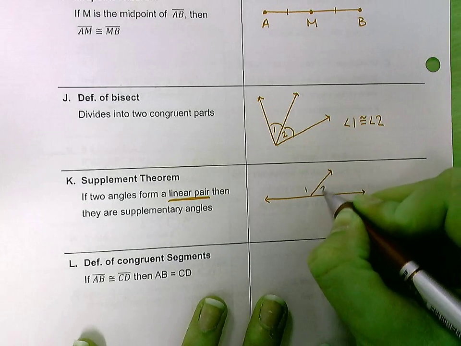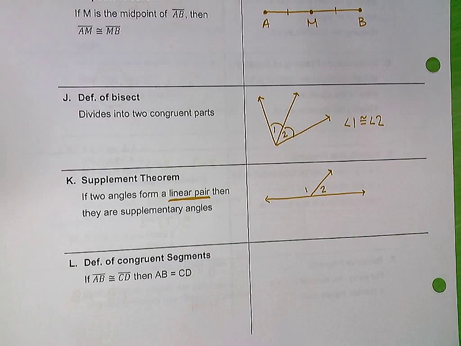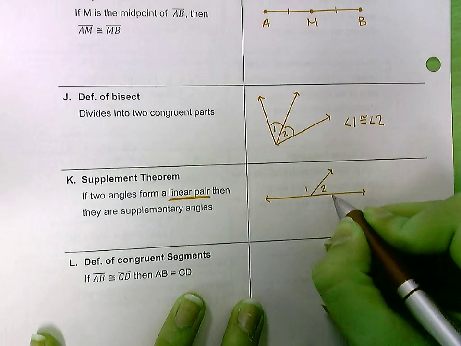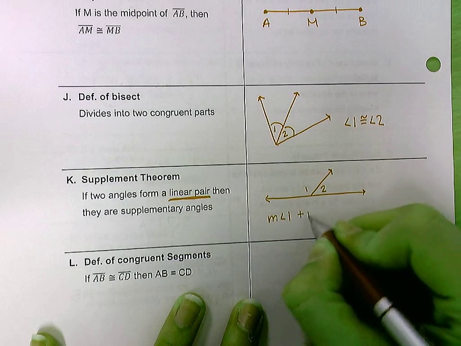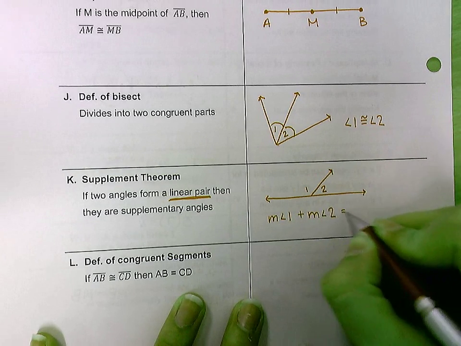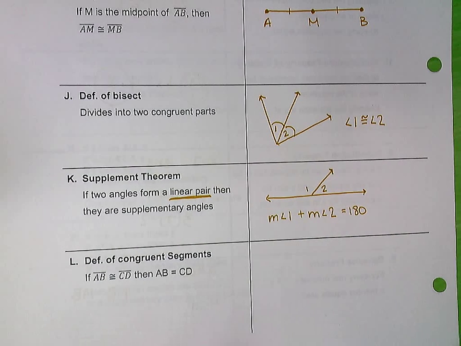So if I had angles 1 and 2, since those two angles form a line, I could add them together and they would be 180 degrees. So since those are a linear pair, I can take the measure of angle 1 plus the measure of angle 2, and I could set that equal to 180. So those two angles form that line, so they add to be 180.